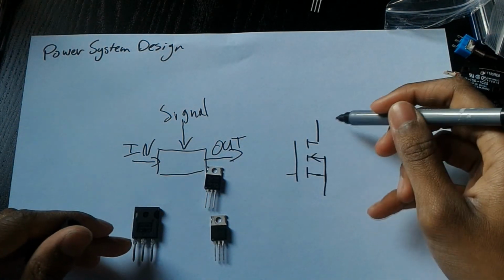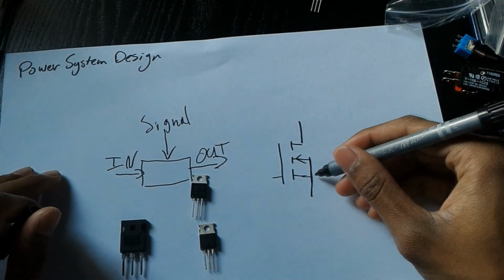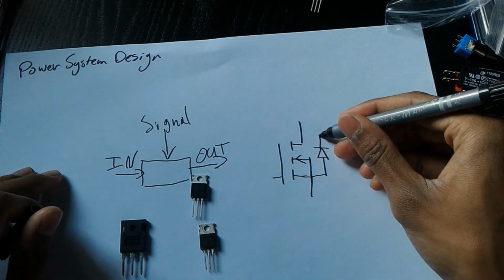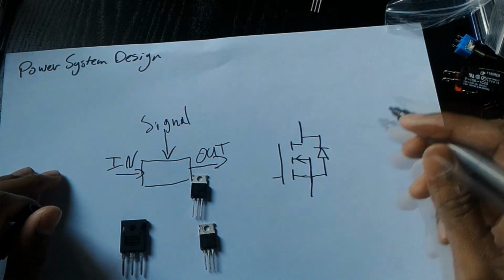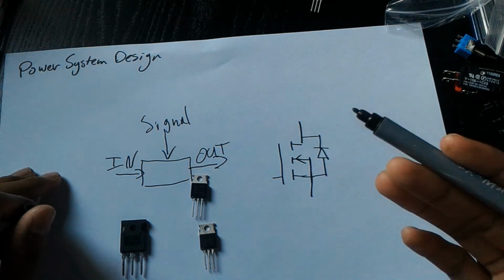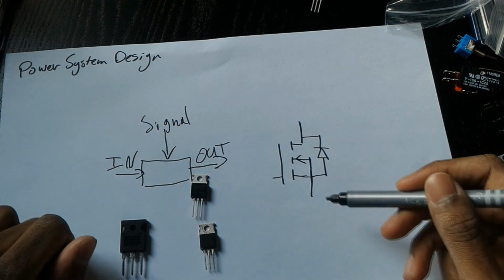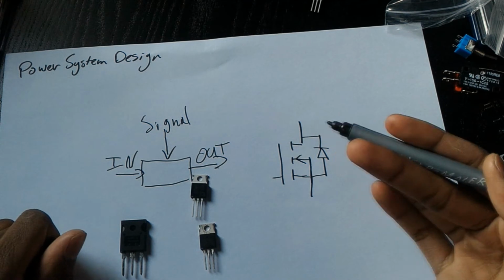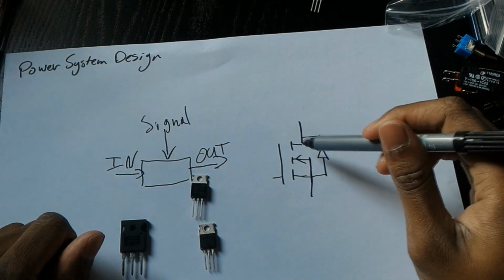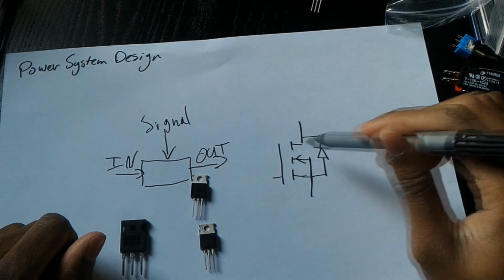So you probably know this, but there's one thing you also have to remember, that most of these have an internal body diode. This is very convenient in most cases. For example, when driving motors or transformers, any inductive load will have flyback, which can escape from this route and complete this little internal circuit.